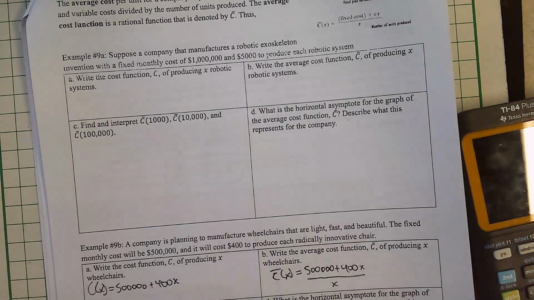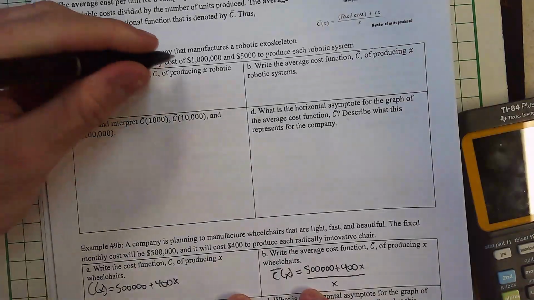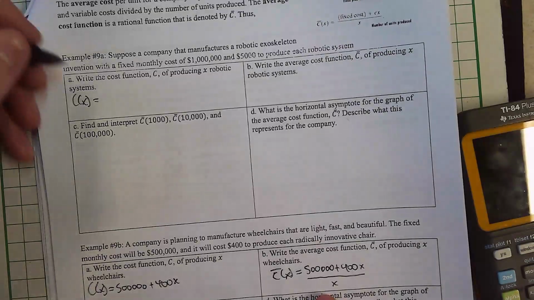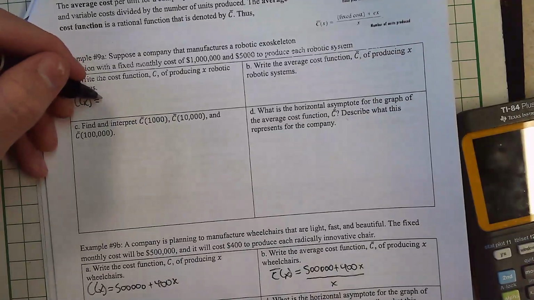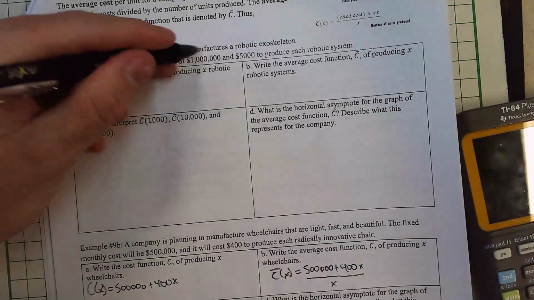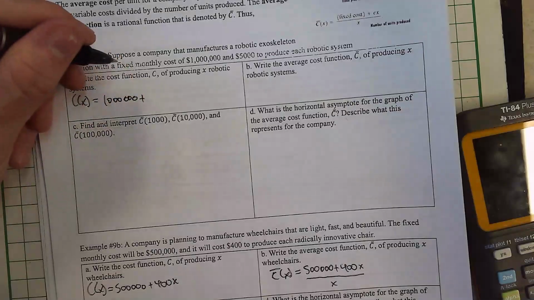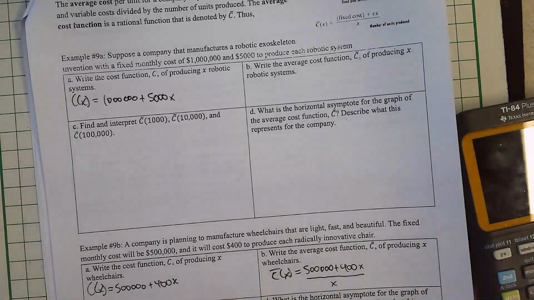Suppose a company manufactures robotic exoskeleton invention with a fixed monthly cost of $1 million and $5,000 to produce each robotic system. Find the cost function of producing x robotic systems. What would the cost function be? It's a fixed cost of $1 million and $5,000 to produce each system. So it'd be what? Don't think too hard. $1 million fixed cost plus $5,000 per thing. So it's not that bad.